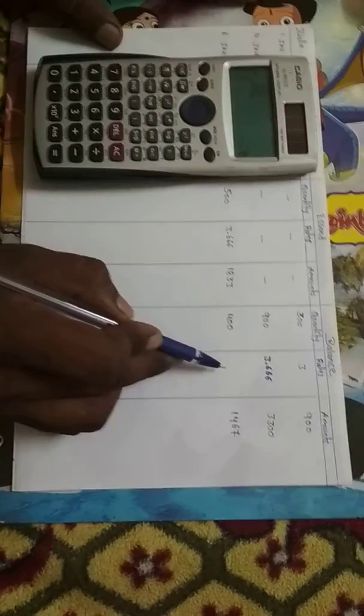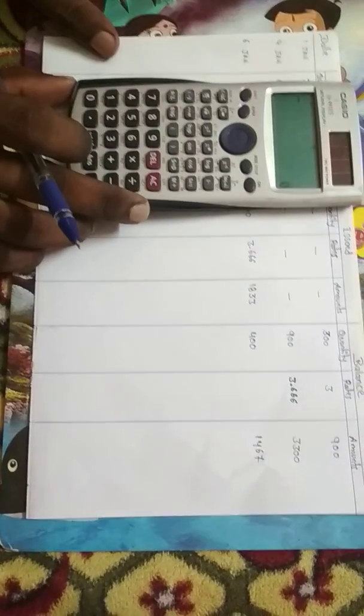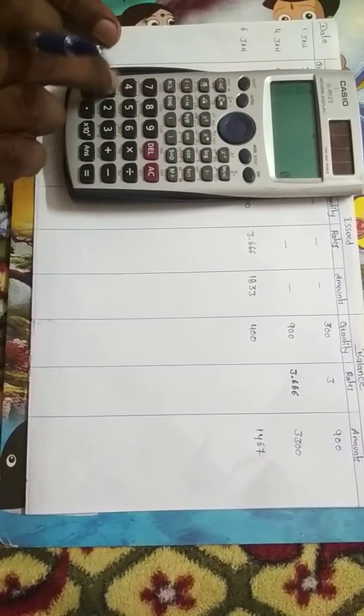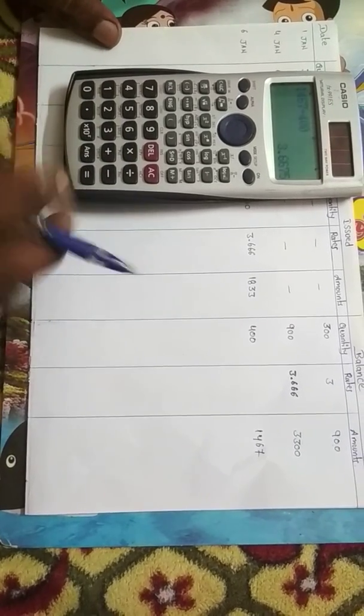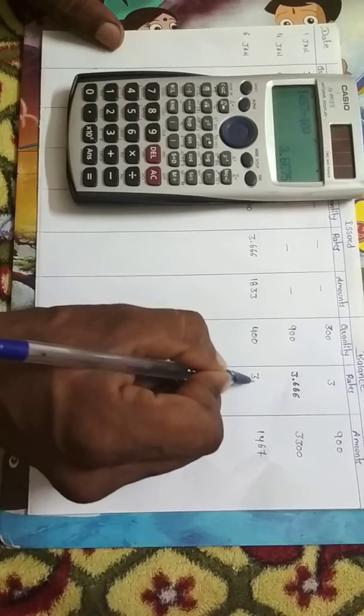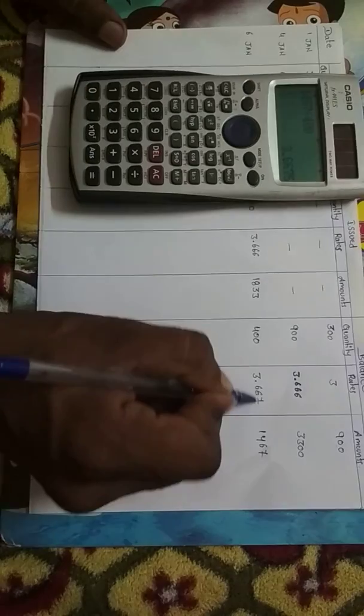Now we want the rate. As I already said, the formula is total cost divided by total quantity, so 1467 divided by 400, and we get 3.667.